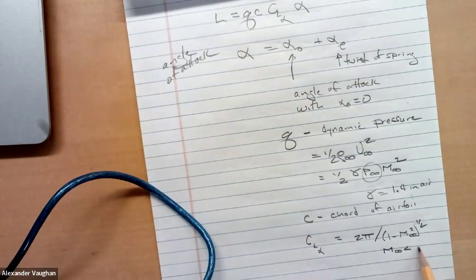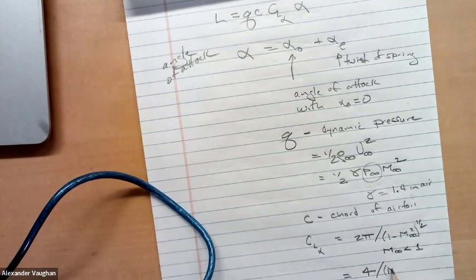That's equal to 4, magic number is 4, divided by the square root of the Mach number squared minus 1, when the Mach number is greater than 1.